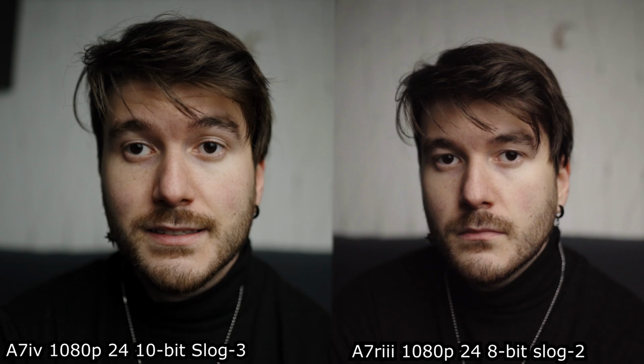Now this is 1080p 10 bits with the A7 IV. This is what it looks like. And now this is what the A7R3 with the 1080p 8-bit codec looks like. Both of them are on the same settings. And this is why you never shoot 1080p with the A7R3. I mean, just look at the image quality difference between these two cameras.